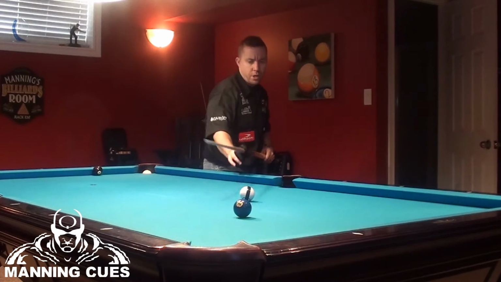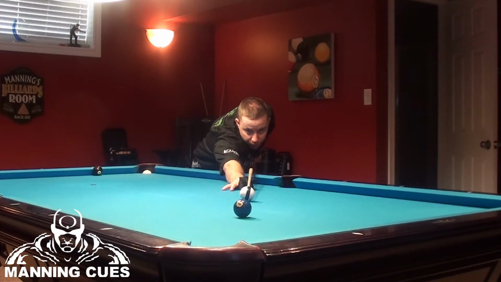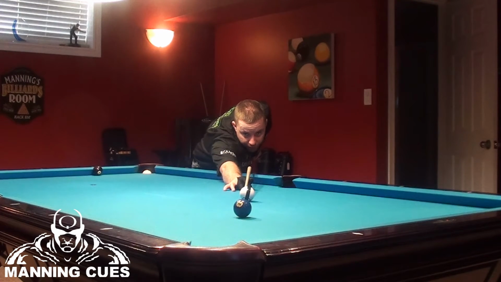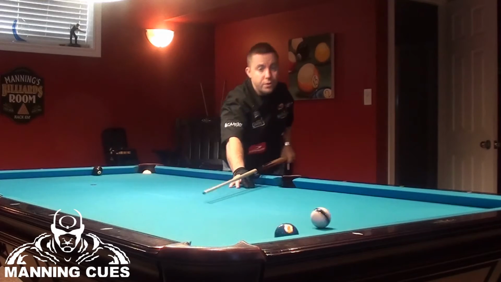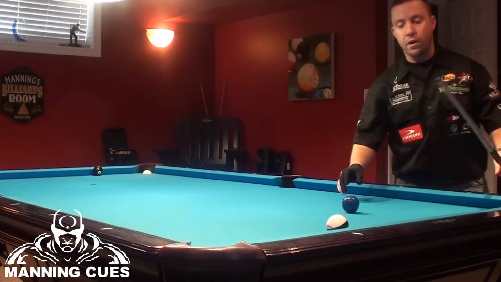When I shoot this shot, if I hit straight on with no spin, I'm going to hit that ball dead on and it's going to go in. When I move to the right of the cue ball and do the same shot, I'm going to push that cue ball to the left because I got right spin on it, and now I'm not going to hit the center of the 2. The cue ball pushed over on contact.